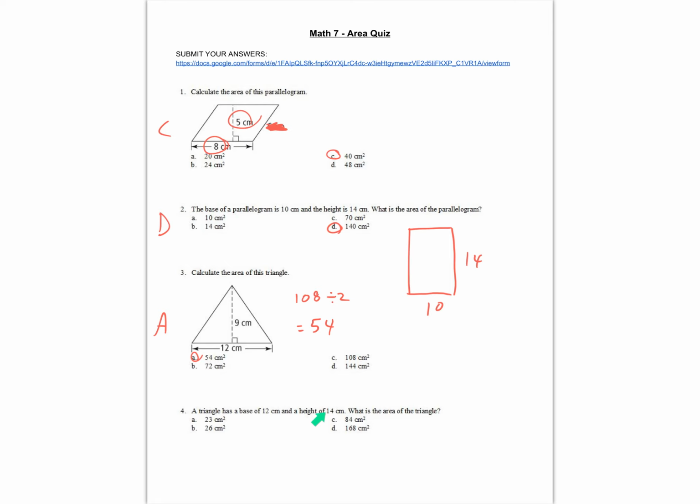One at the bottom here, the triangle has a base of 12 and a height of 14. So we're going to use the same formula. Base, so the horizontal by the vertical, and then divide it by 2. So when we do that, we get 84 centimeters squared. Okay, so CDAC. Let's take a look at the next page.